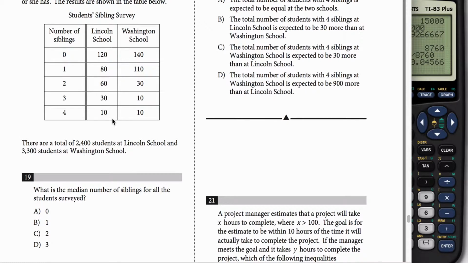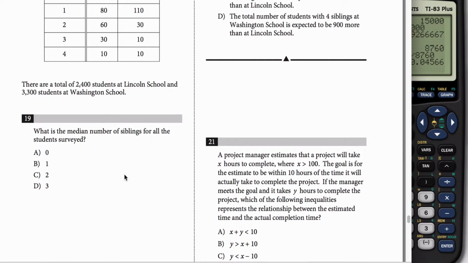So the median is the middle one. We have 600 students surveyed. So to find the middle student, you're looking for the 600 plus 1 divided by 2 student. So 601 divided by 2 is roughly 300. I'm looking for roughly the 300th largest student. If I count up from the bottom, I'm looking for the 300th one. Really, it's 300 plus 0.5. So I'm going to take the 300th and the 301st and average their values. But in this case, I think those will end up being the same.